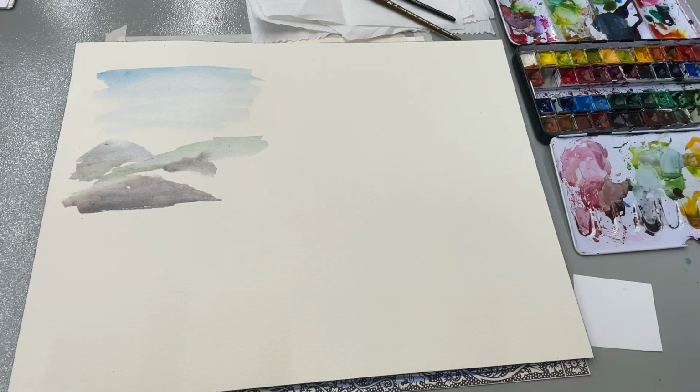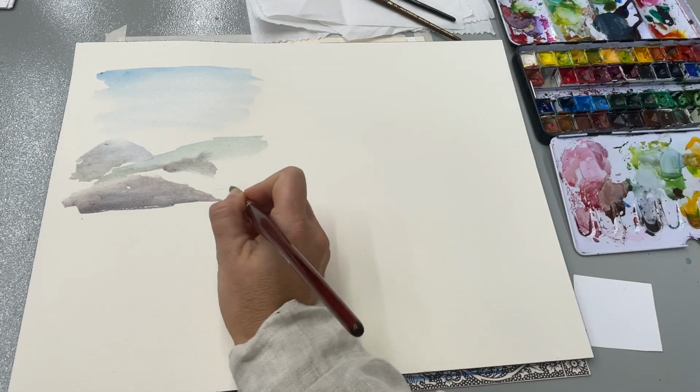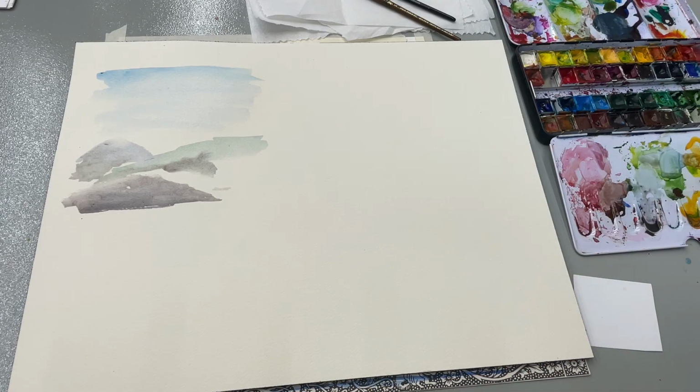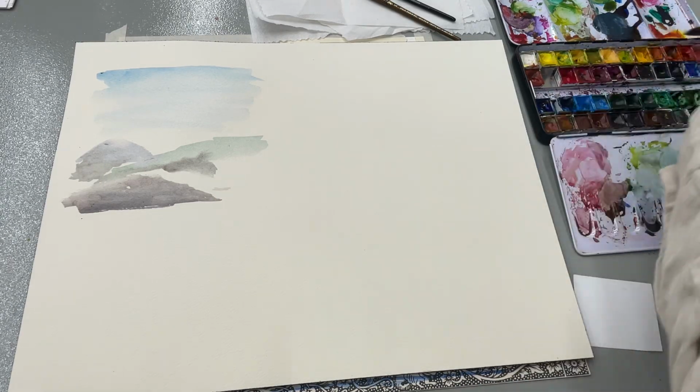Now over here we have a little house, kind of tucked back, and then a canoe.